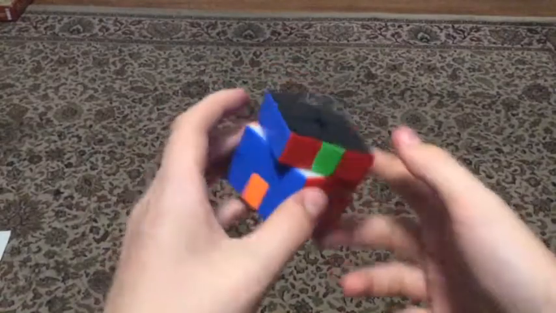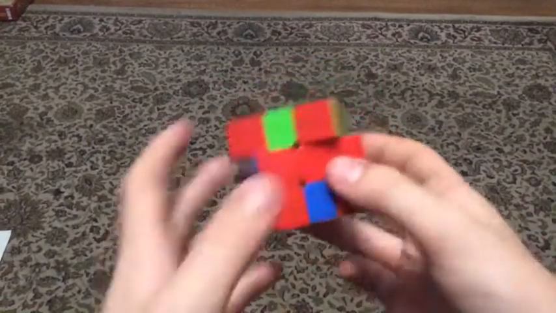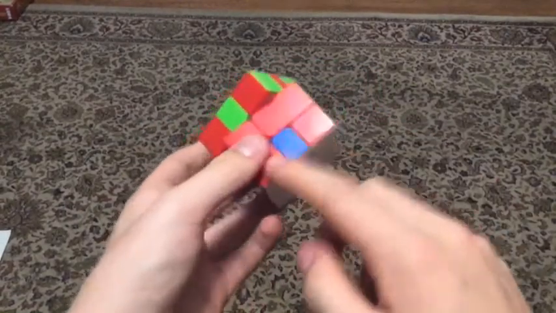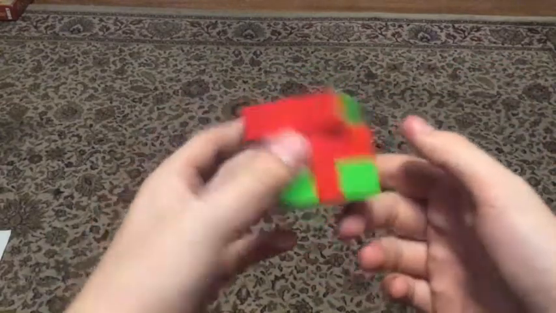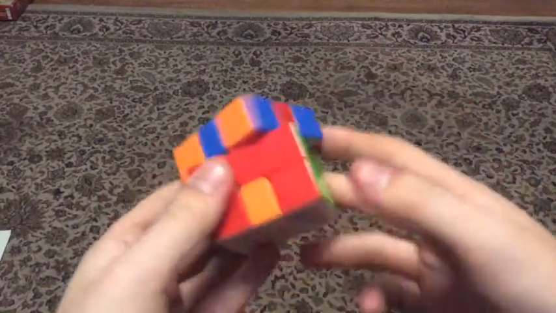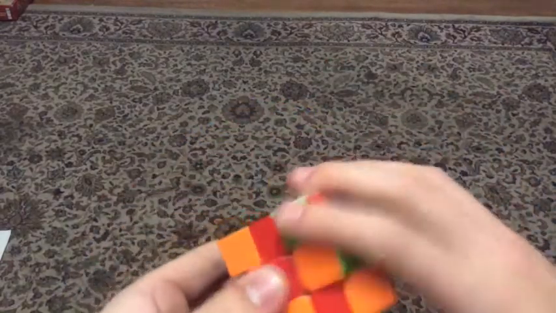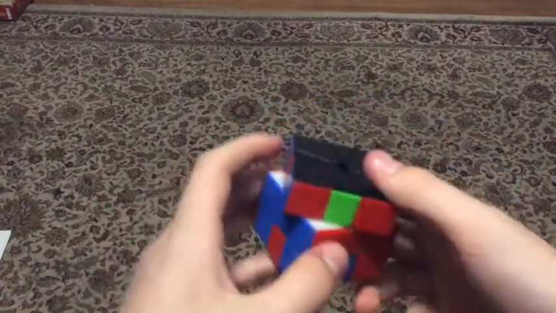For edge O, it doesn't really matter which O perm it is, but what I do is pretty simple: just solve the edge on top, and then U perm. And same thing for the other one with the edge on bottom, just do edge, then U perm.